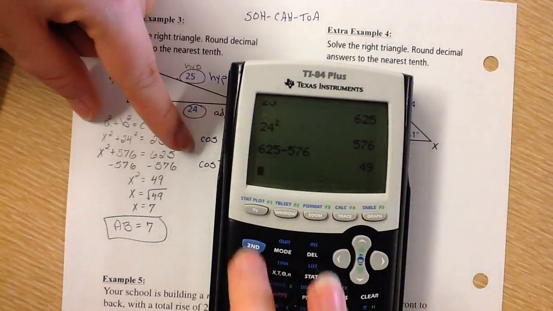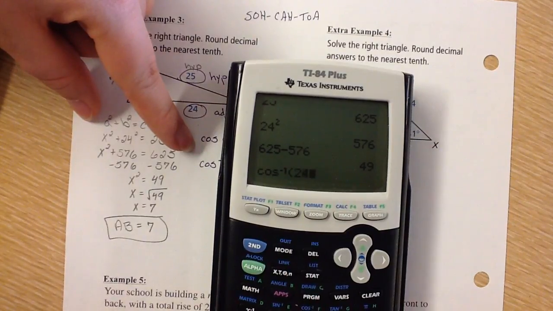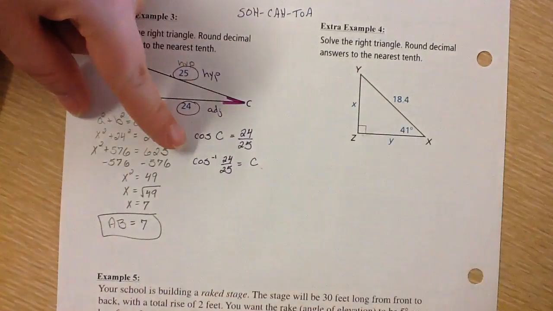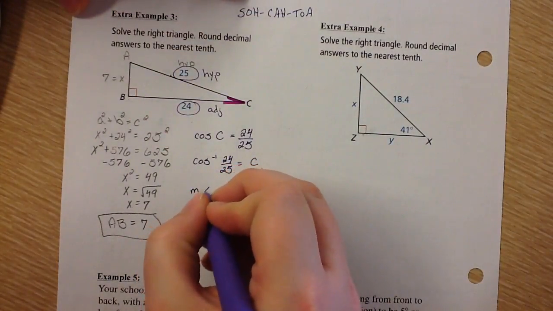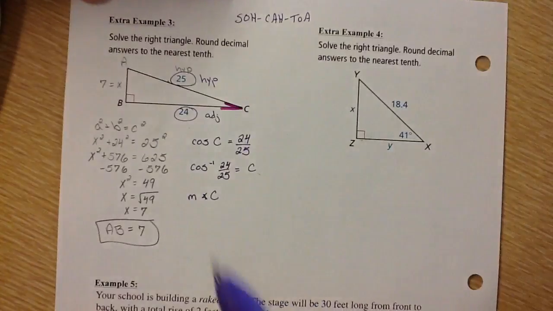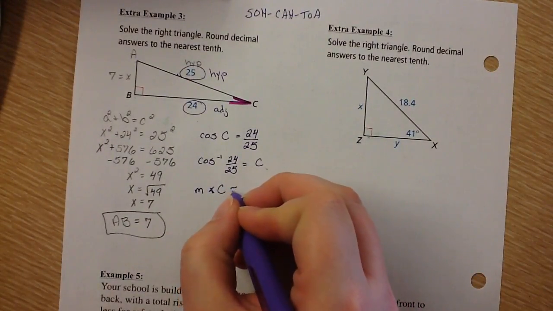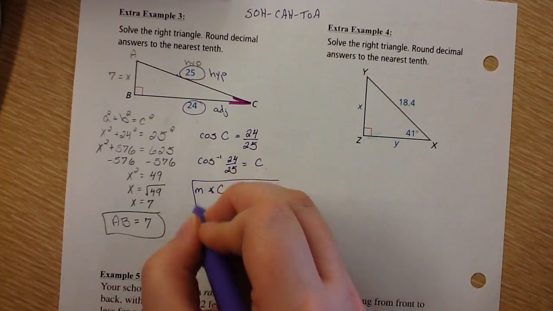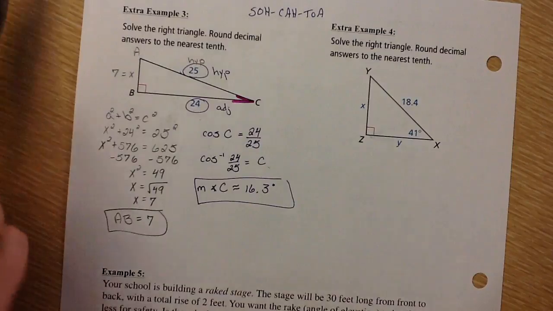So I need to take cosine inverse, 24 over 25. It's all there inside the parentheses. We get 16.3. So I know the measure of angle C, and the directions tell me round decimal answers to the nearest tenth. Measure of angle C is approximately 16.3 degrees. So we found the measure of angle C.